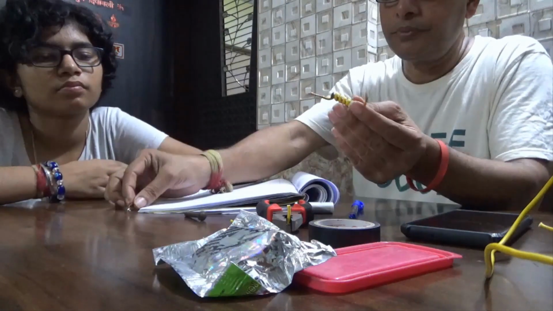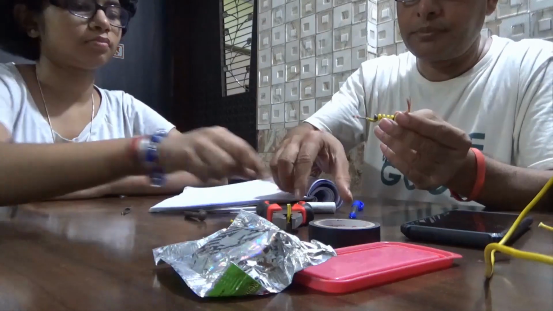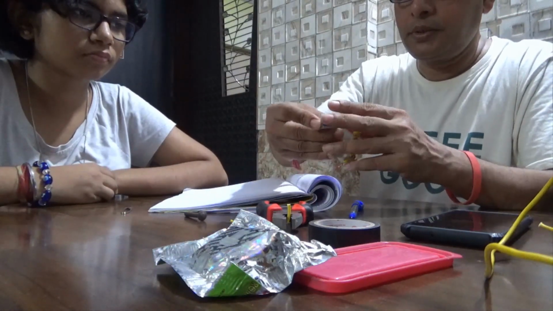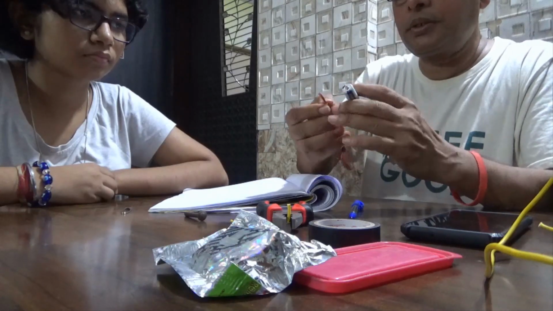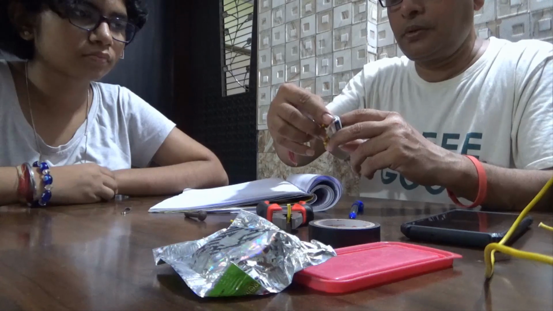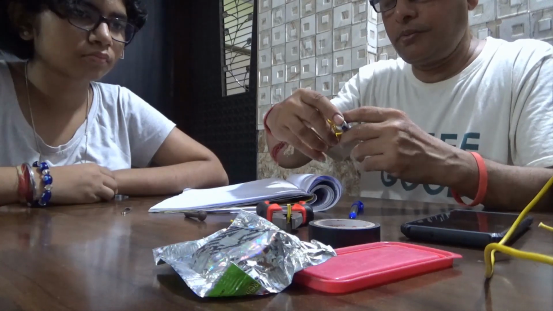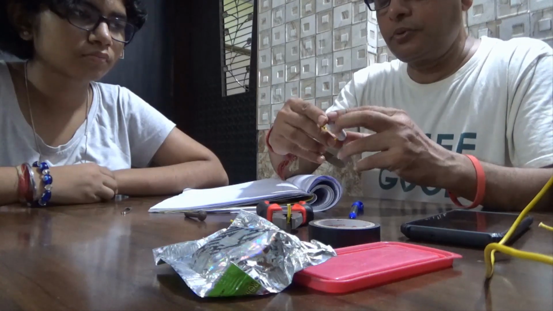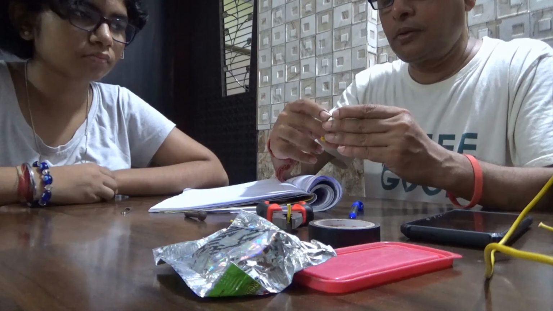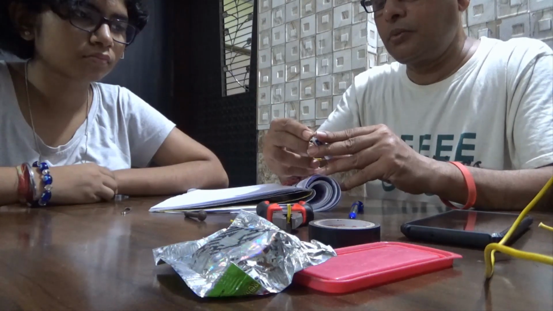Now what I will do, I will take a battery. One end of this battery is connected with this, and the other end of the battery is connected with this. Now we try to touch this. Okay, I have to use it in a proper way.